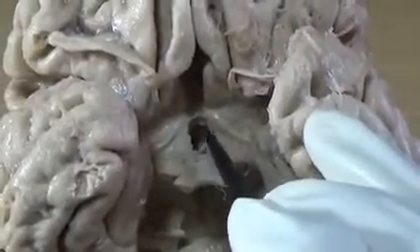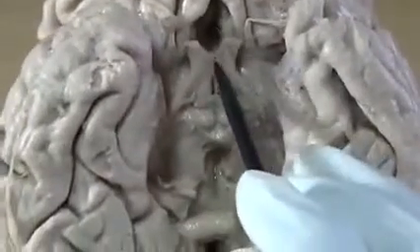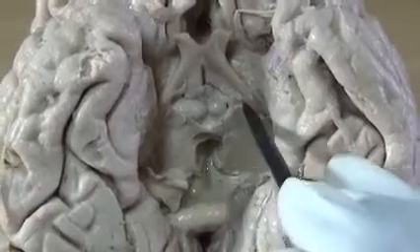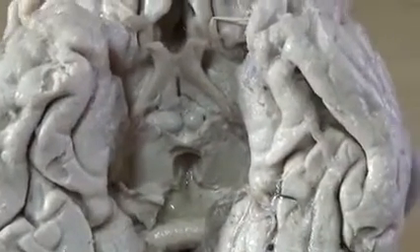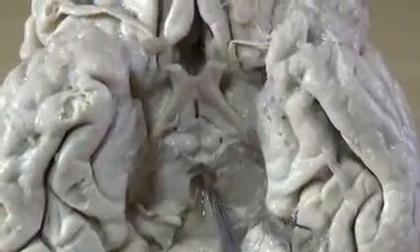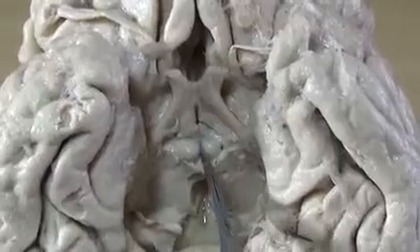See this. Now if you want to see it properly, then what we can do is we can cut this floor and we can directly access the third ventricle from below. So let me just cut the structures forming the floor. Here will be the posterior perforated substance, then these two are mammillary body.